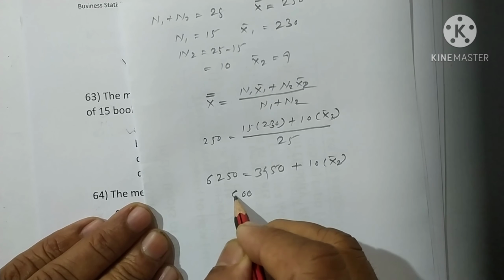Question 64. The mean weight of 150 students in a certain class, it means N1 plus N2, total class students are 150, is x double bar 60 kgs. The mean weight of boys is 70 kgs, that is x1 bar is given 70 kgs, and that of girls is 55 kgs, means x2 bar is given 55 kg. Find the number of boys and girls. We have to find out N1 and N2.